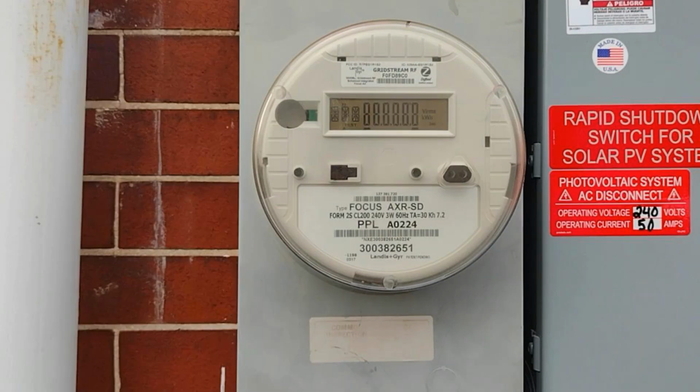And the last screen is a self-test screen. All it does is light up all the little dots and dashes and things that make up the letters and all the letters, and just make sure that everything's working right. So whenever you're looking at the meter, an 8 doesn't look like a 9 or a 6, just to make sure that everything's working. So if you've got something that's out on this screen, you might have a display that's starting to go bad. But that's it. That's the GridStream RF Focus, as it's used by PP&L in central Pennsylvania.